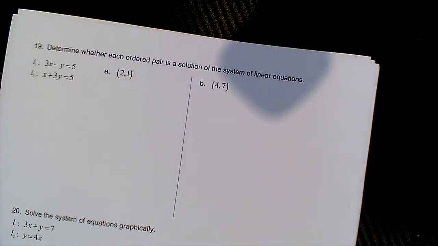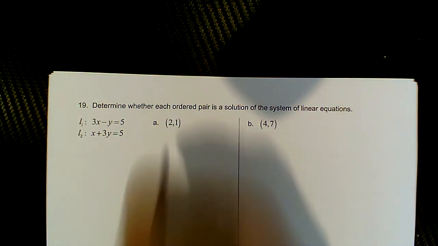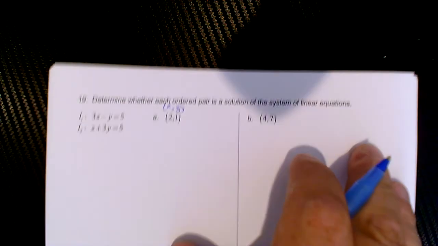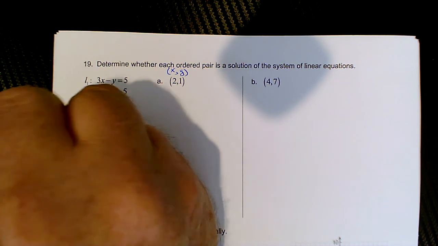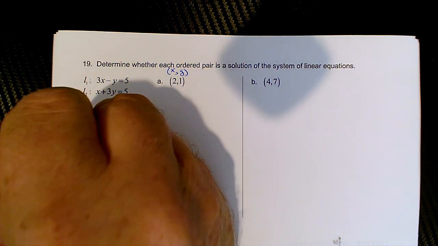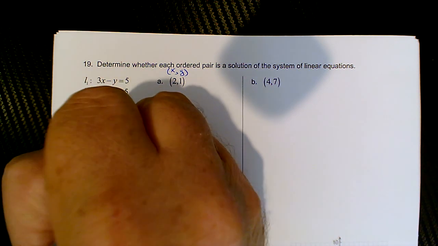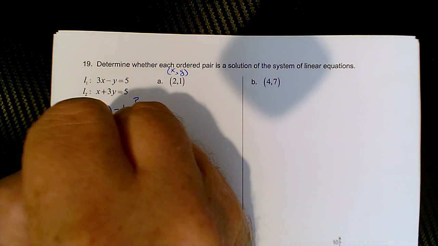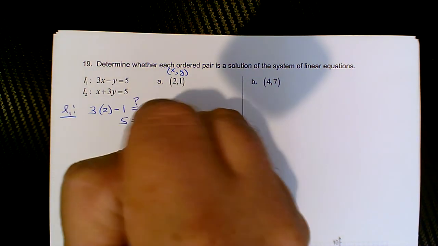Okay, so now we'll do the same thing for the point 4, 7. So call it xy. Substitute into L1. So again, the equation 3x minus y equals 5. So 3 times x is 4, minus y is 7. Is that equal to 5? On the left, we get 12 minus 7, which is 5. That equals 5, so we get a true statement. So the point is on line 1.